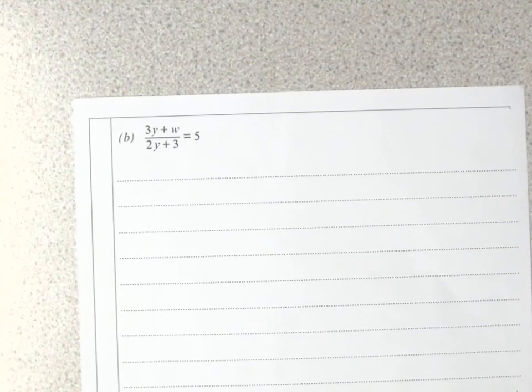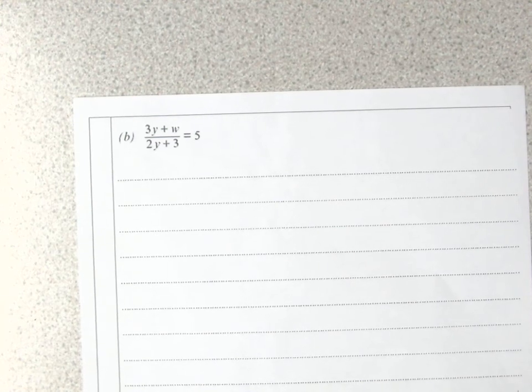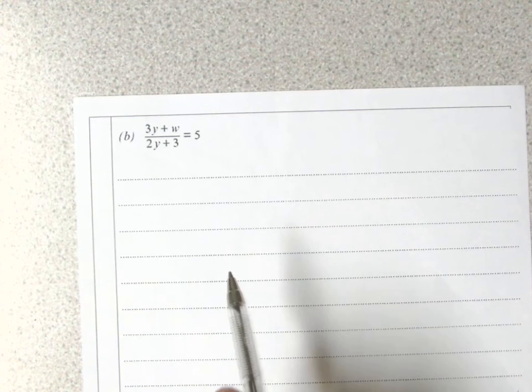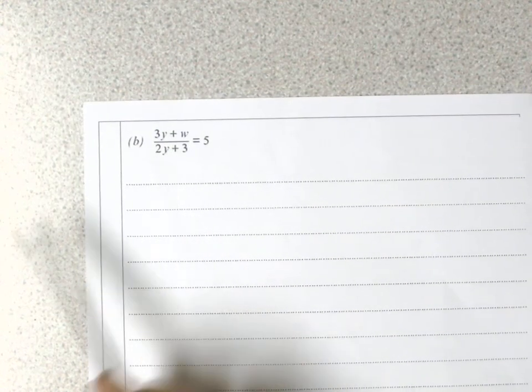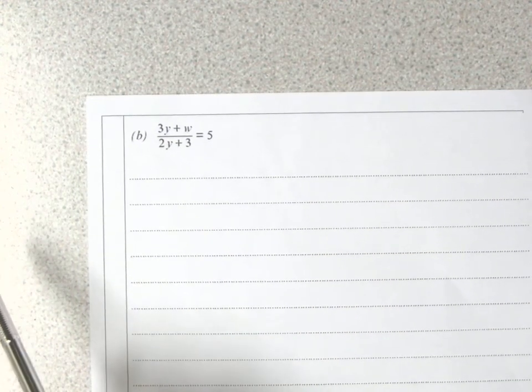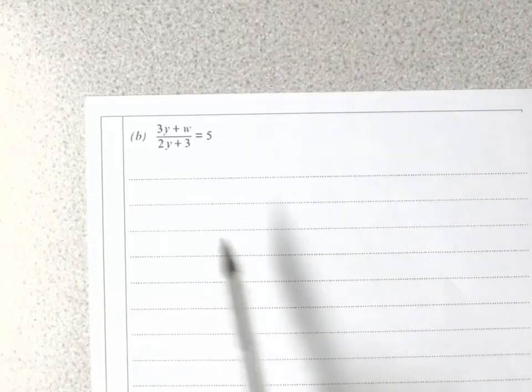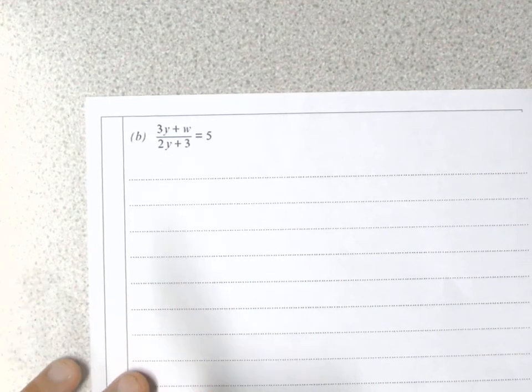Okay, next one, it looks much more complicated, but actually it's really straightforward. Just use the rules that you've learned about algebra. We want to get y equals, because that was what question 4 said, if you remember. Okay, this is part B to question 4, and it said make y the subject.